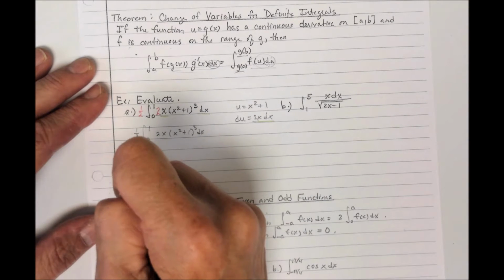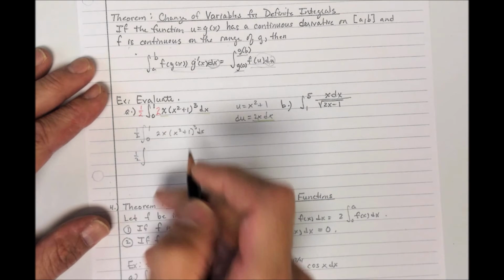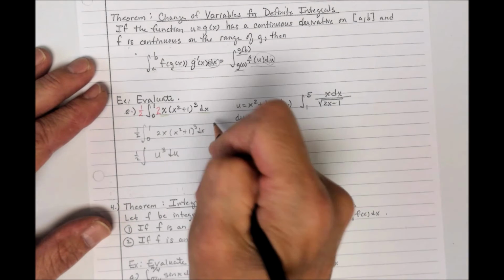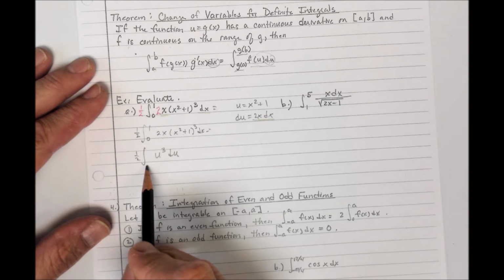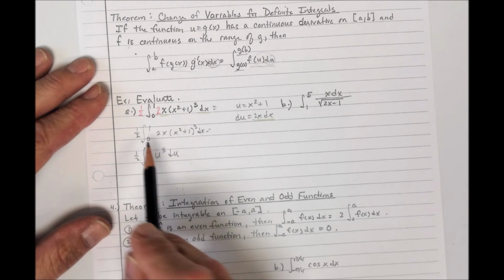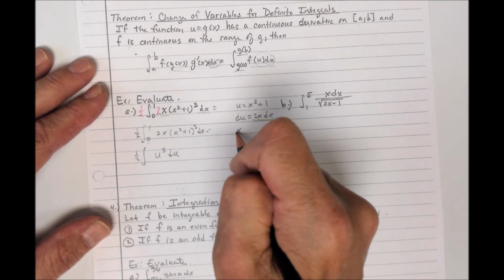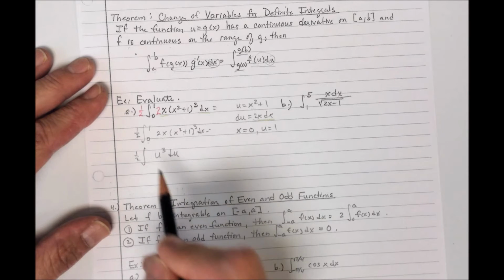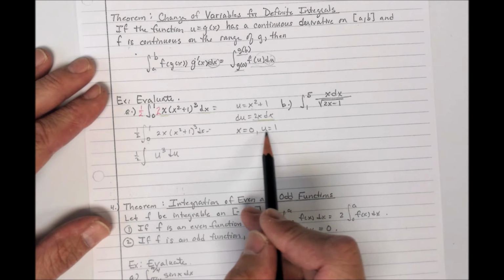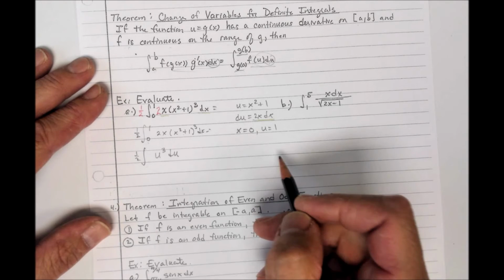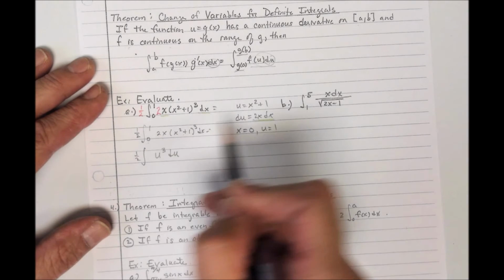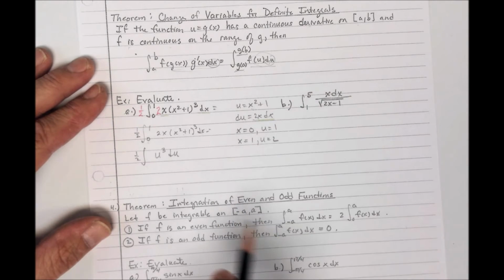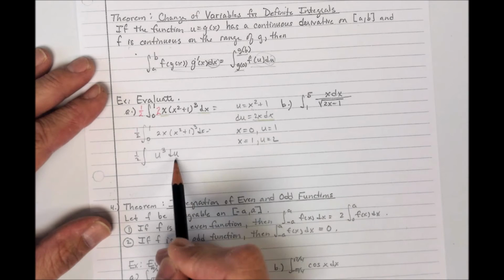So this is a 1/2. This is an integral. I'm going to get back to the 0 and 1. This part here is my u to the 3rd power du. Now what's going on here? Well, what happens when x is 0? Go back to the original substitution. When x is 0, if I put a 0 in there, that means u is 1. And then when x is 1, I substitute in, I find that u is 2. So instead of going from 0 to 1, in terms of u, I'm going from 1 to 2.